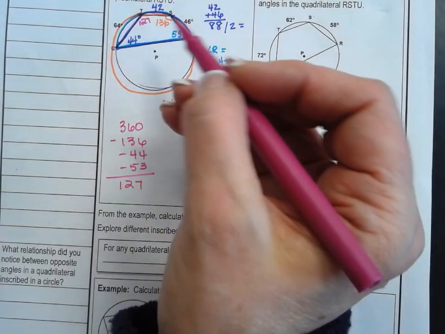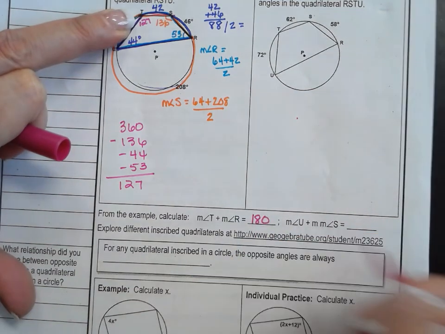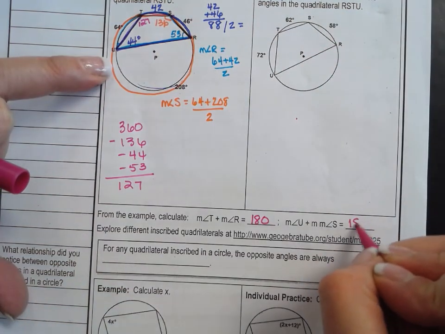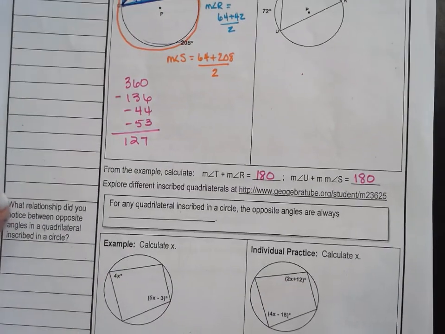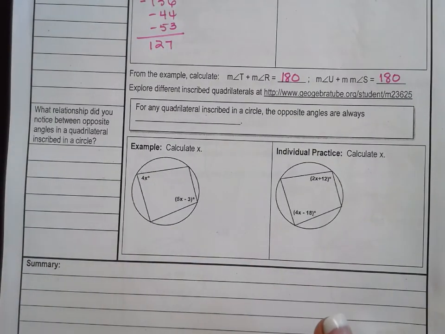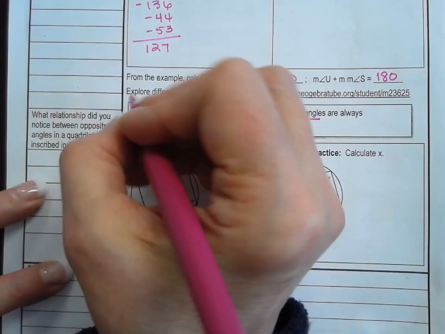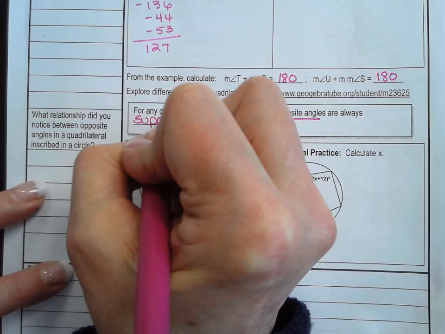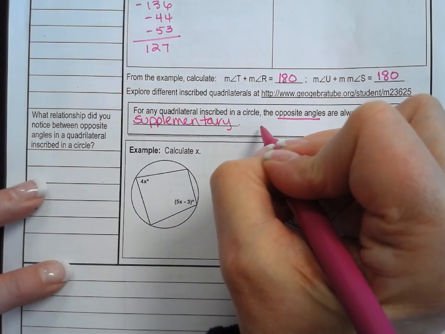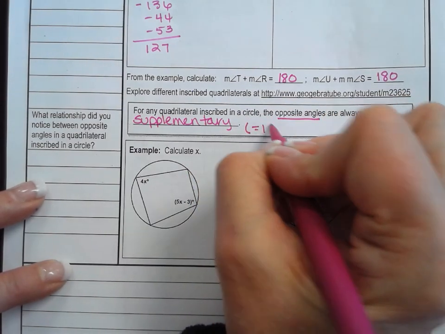Okay, so if I add T and R up, they're going to equal 180. U and S, because they're opposite each other, they equal 180. Which brings us to another theorem, that the opposite angles are always supplementary. What's that mean? So, what's supplementary? Equal 180.